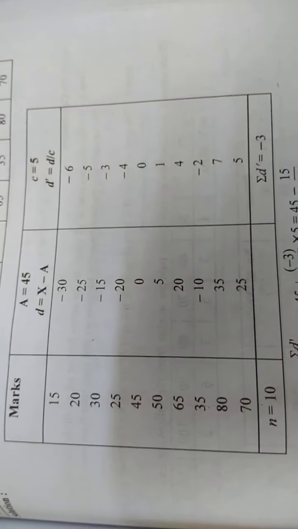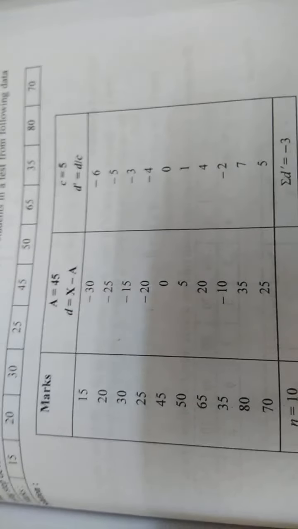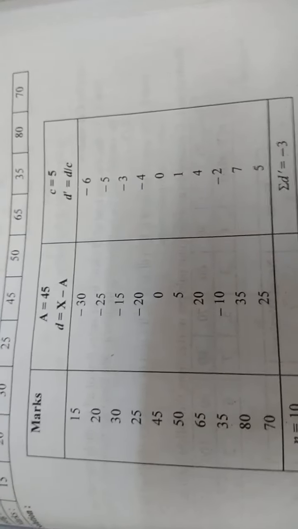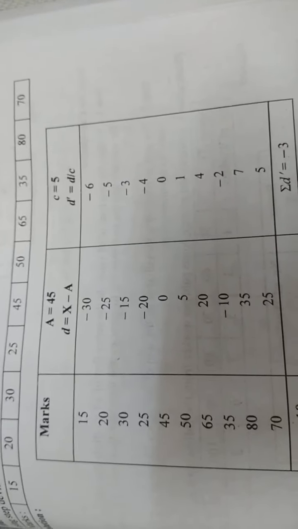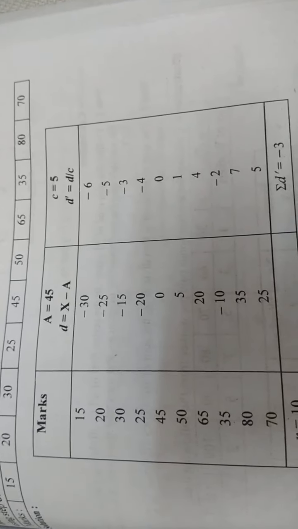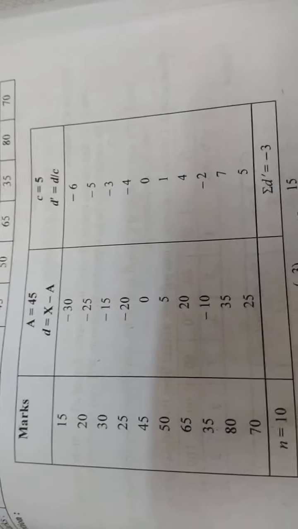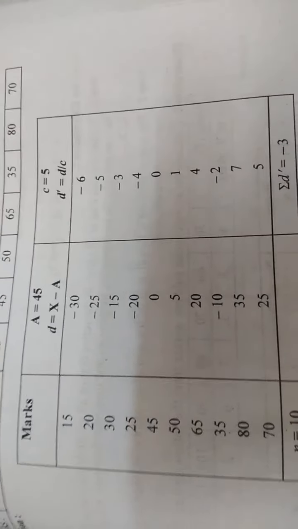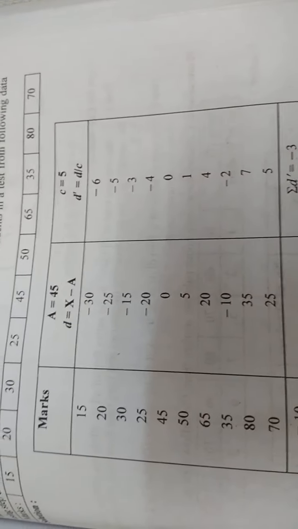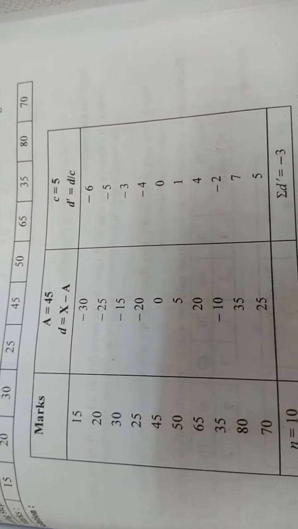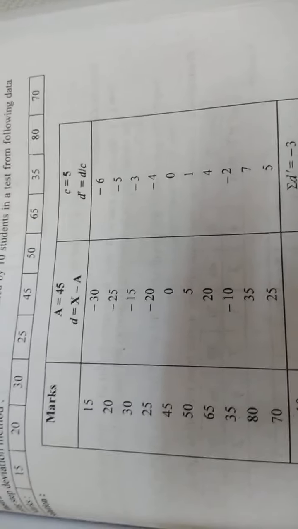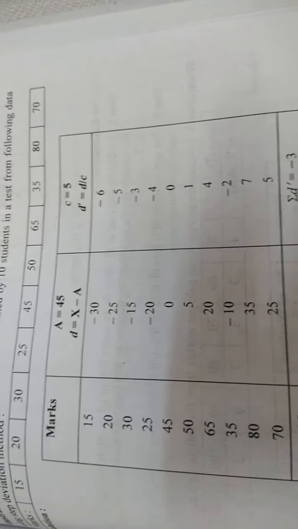Marks given 15, 20, 30, 35, and we will assume 45 from marks and take deviation x minus A. 15 minus 45 is minus 30, 20 minus 45 is minus 25, and so on. After that we take one common factor from d. We can see that all figures can be divided by 5.